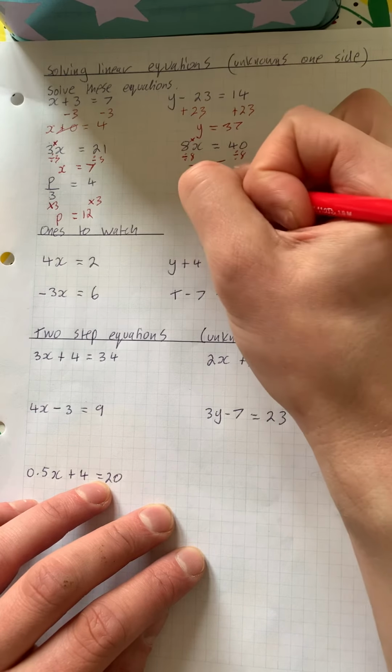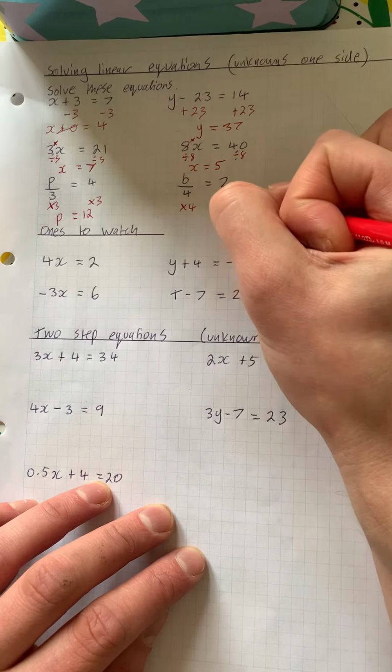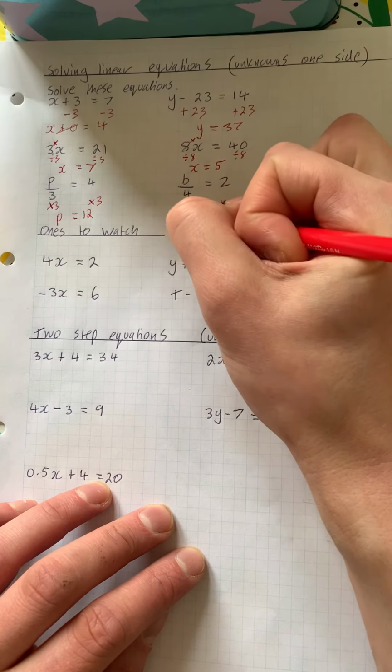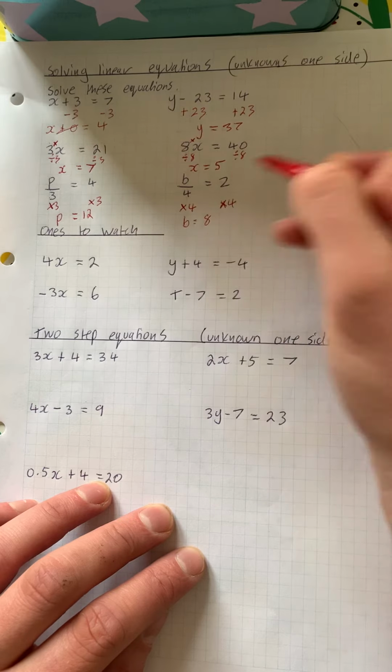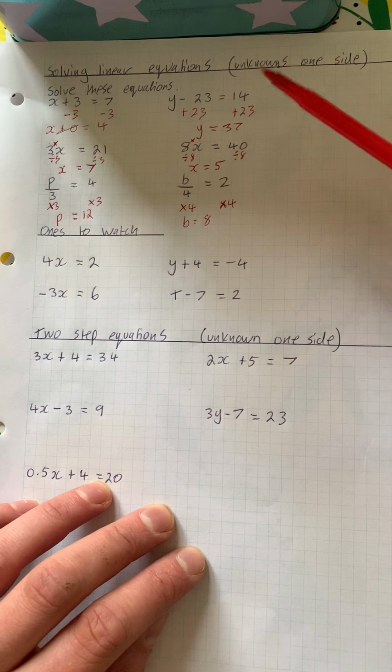Same for this one. The opposite of dividing by 4 is timesing by 4. So we times both sides by 4 and we get b is equal to 8. These are what we call one-step equations, or when we've got unknowns on one side.